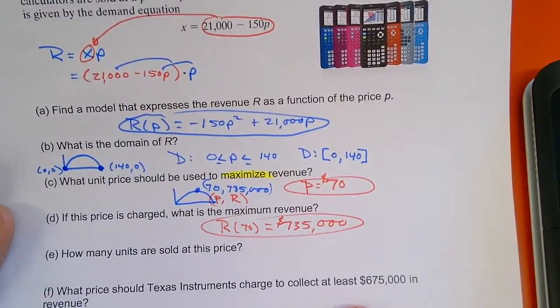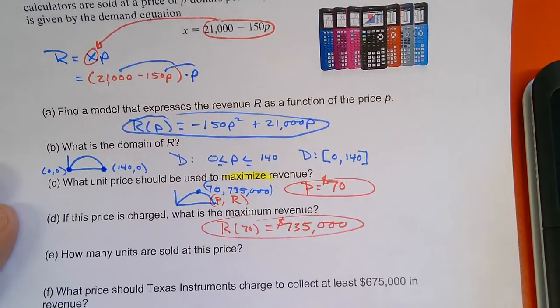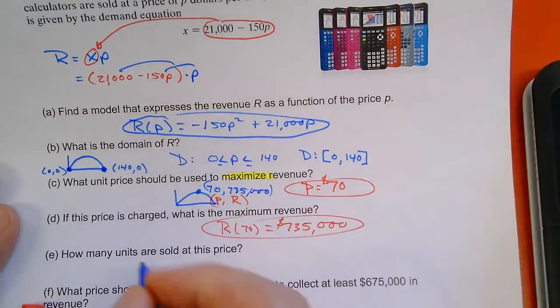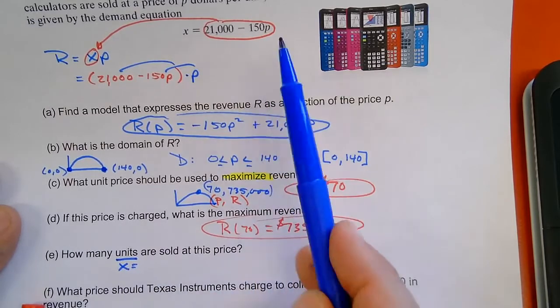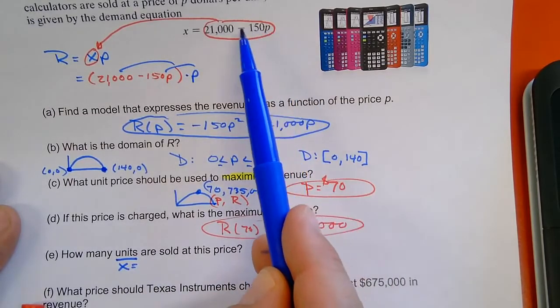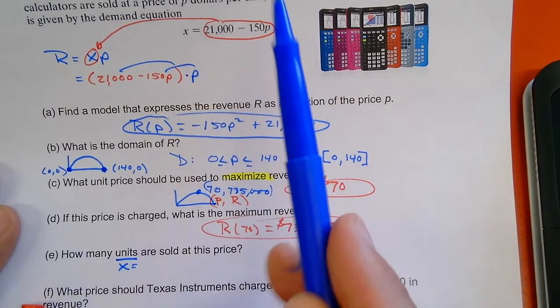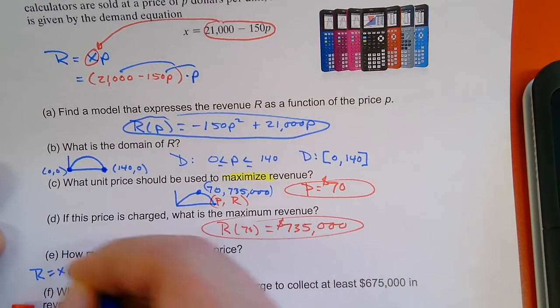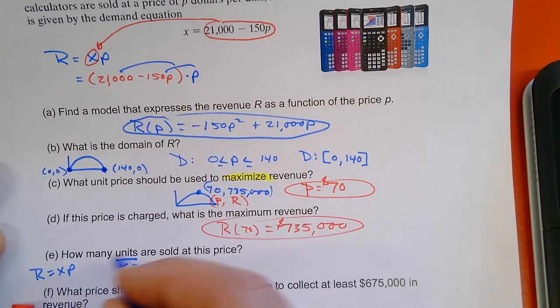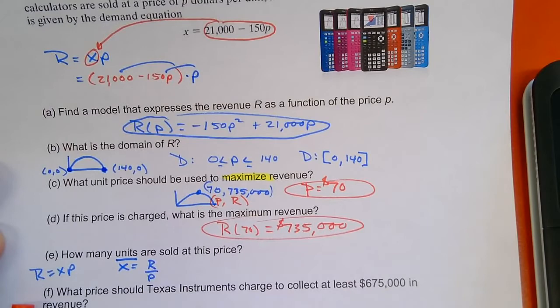Last but not least, it says how many units are sold at this price. Remember, units is our X values, how many calculators are being sold. And you have a couple options. You know P is 70. You can plug it in here and figure out that number. Or, if you remember, we have this formula, R equals XP.